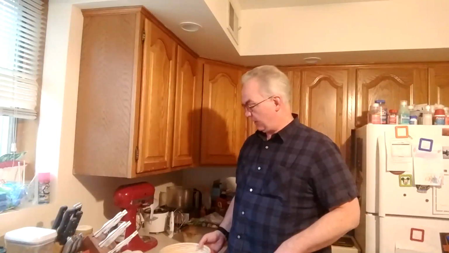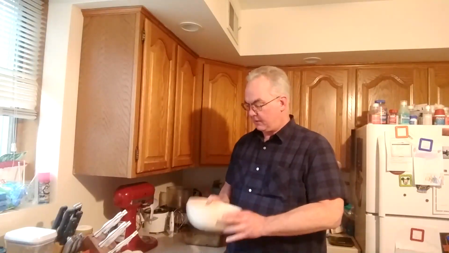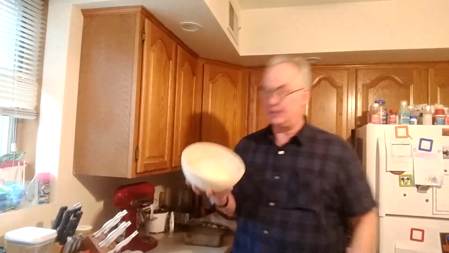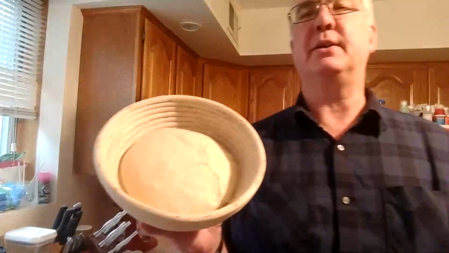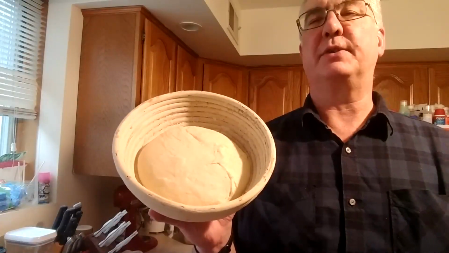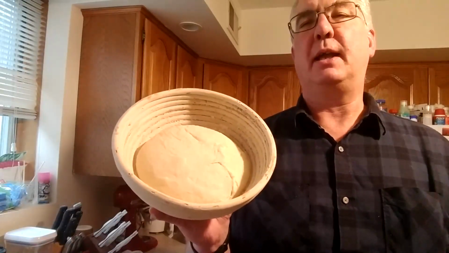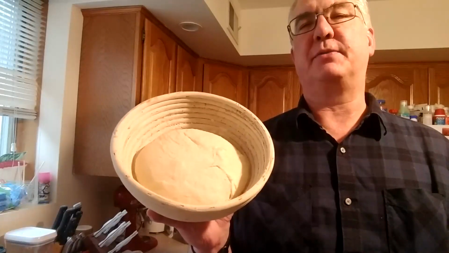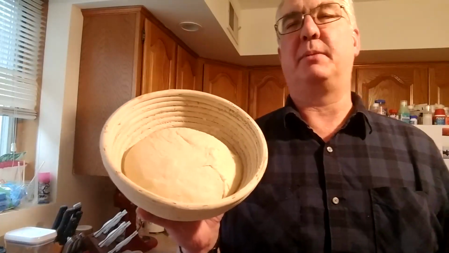Alright, here we are back with our bread. We've given it an hour. We have in fact seen some changes in the bread. You can see it has definitely risen. The surface looks a little bit smoother. And what that is, the rise is from the yeast putting carbon dioxide bubbles in it.